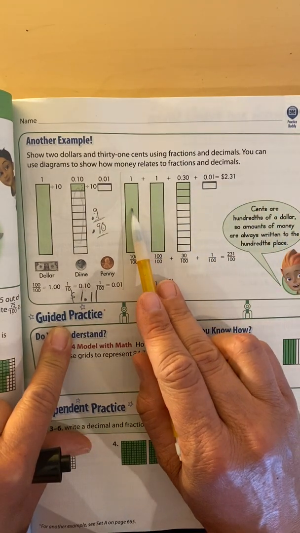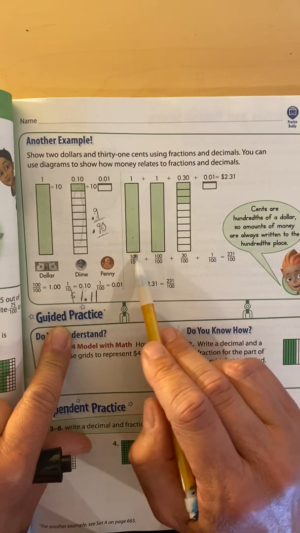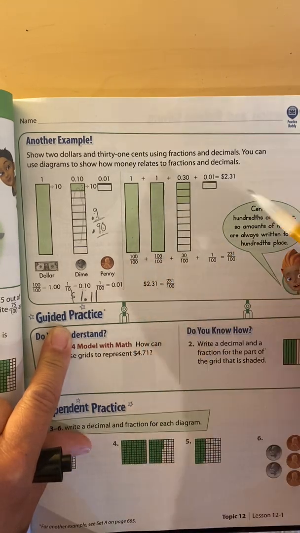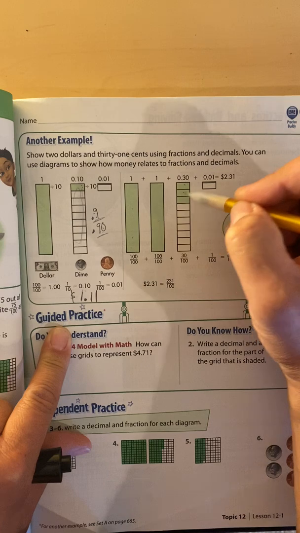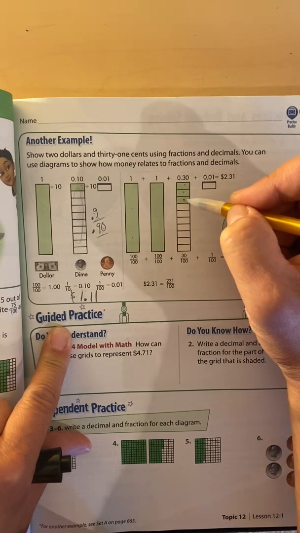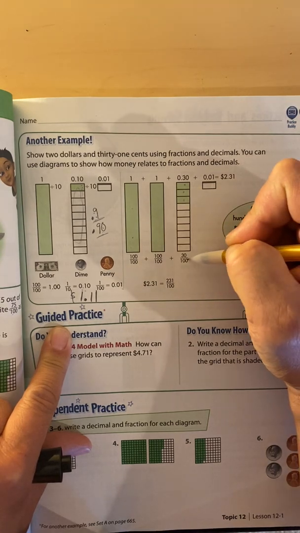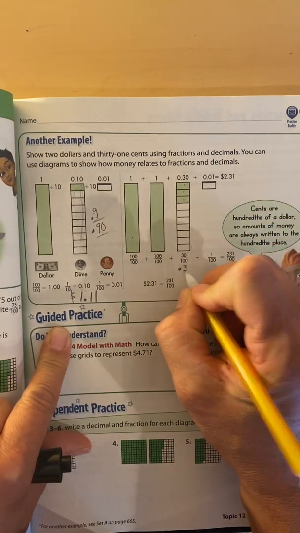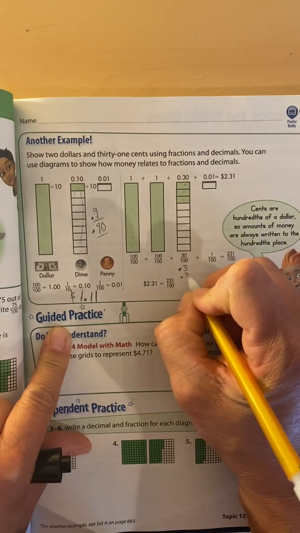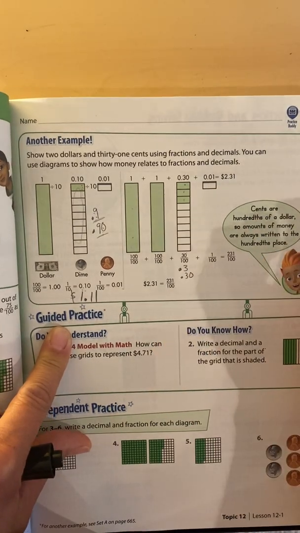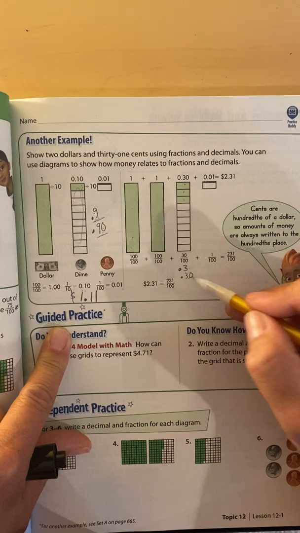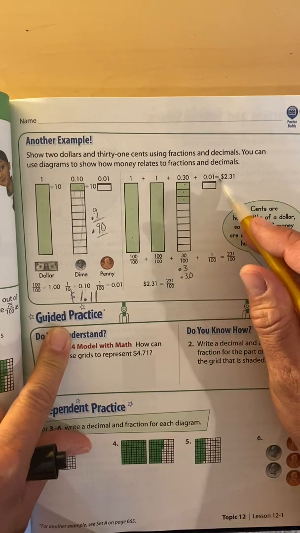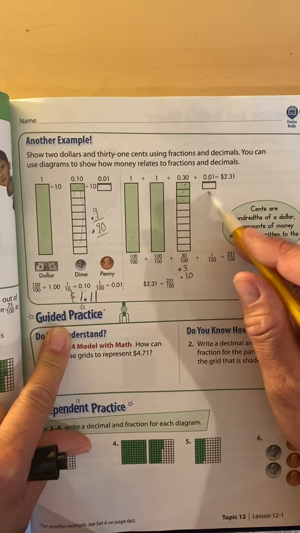Okay, this one you got $1, $2, so that's like 200 cents, right? A tenth, and a tenth. 1/10, 2/10, 3/10. It's also 30 over 100, 30 hundredths. 3/10 would be written like this. 30 hundredths would be written like this. Okay? It's the same value though. And then it looks like we have 1 penny there.